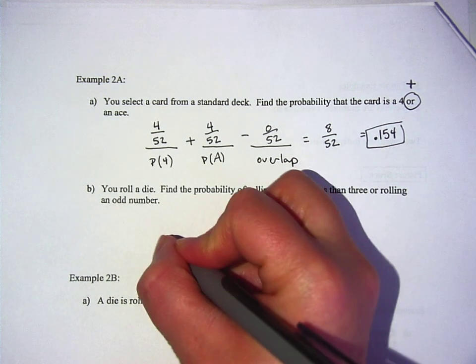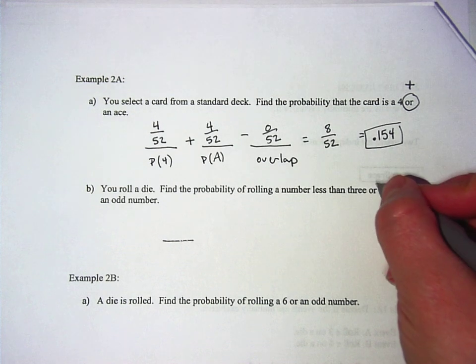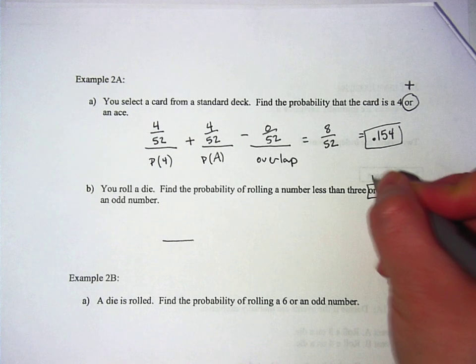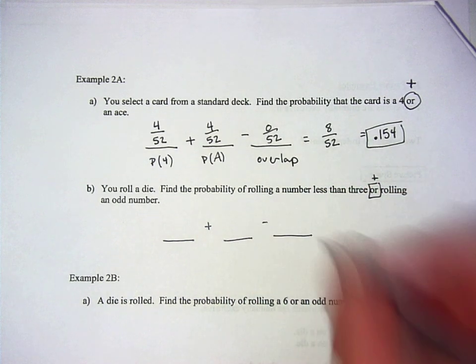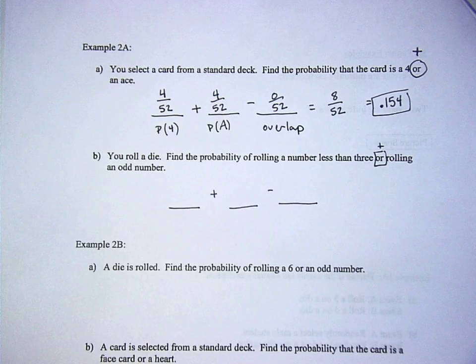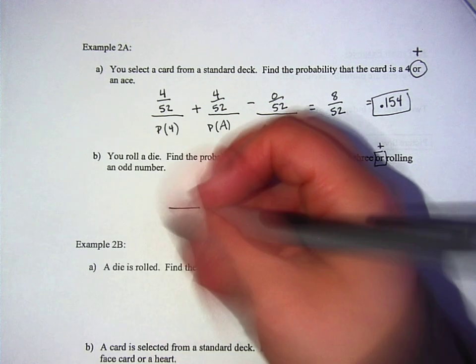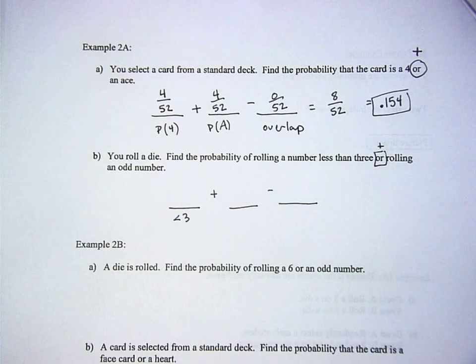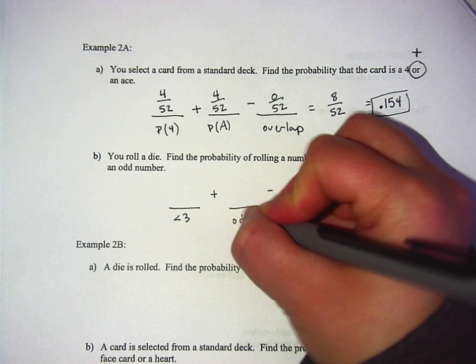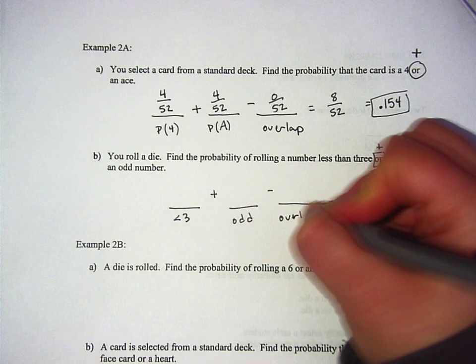Next, you roll a die. Find the probability of getting a number less than 3 or rolling an odd number. So I'm going to add something and subtract something. All right, our first probability is getting something less than 3, and the second one is getting an odd number. This is the overlap.